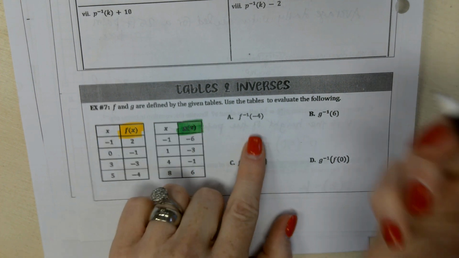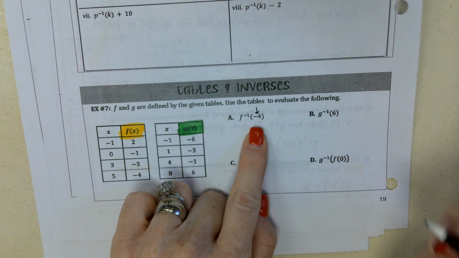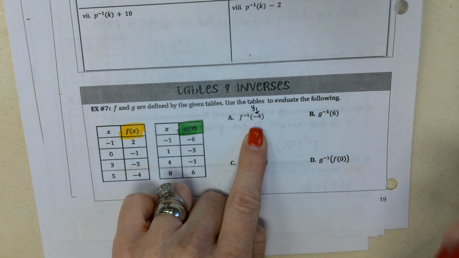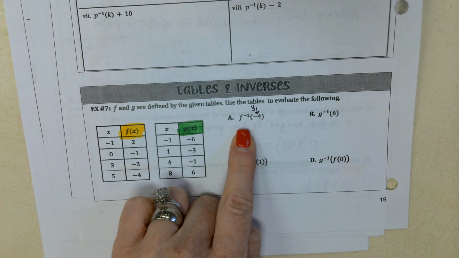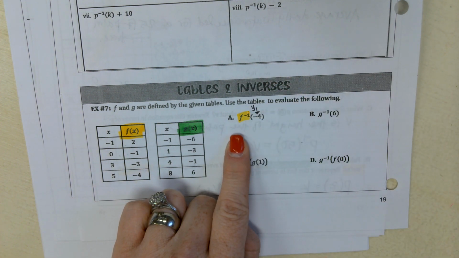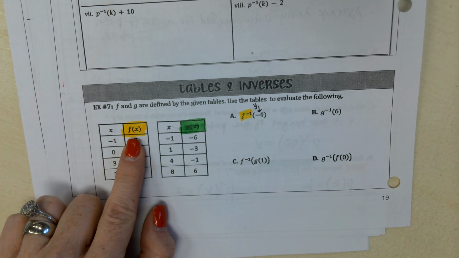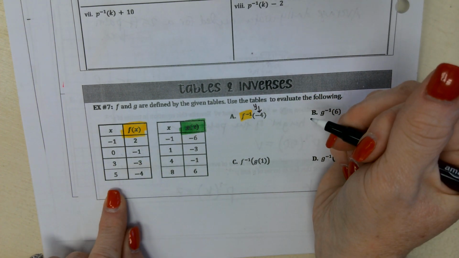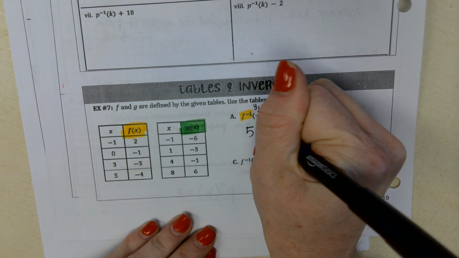I have swapped them. So right here, this is not the x value, but I'm looking for a y value of -4 for f inverse. So I'm going to find the -4. And what do you think my output is going to be? 5, the x value.